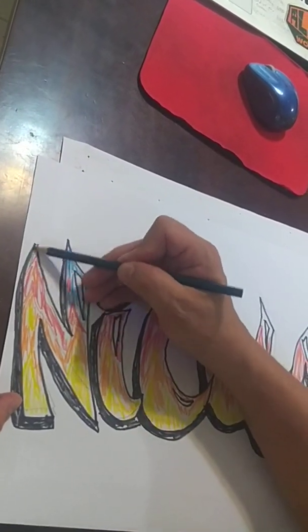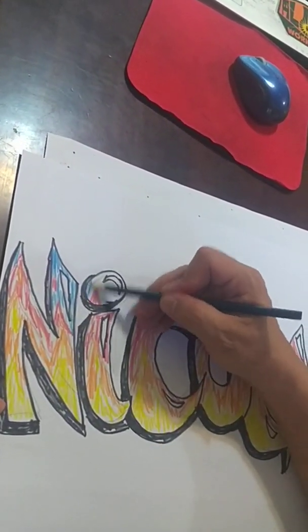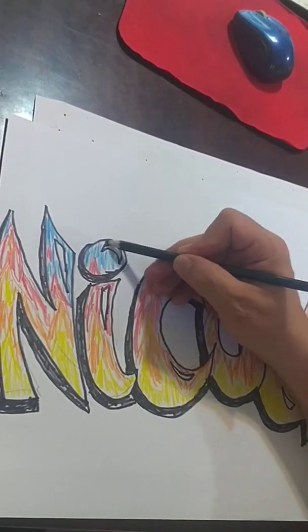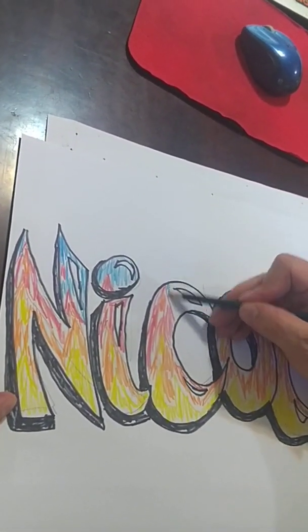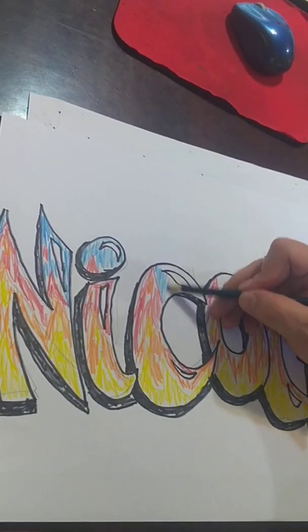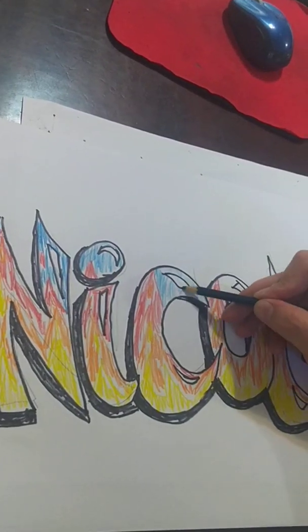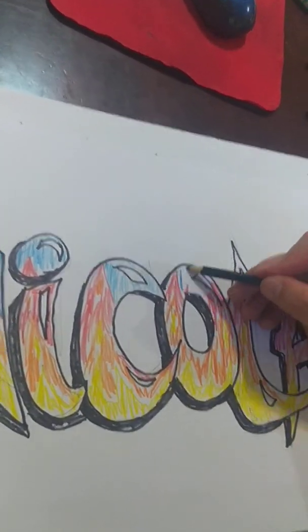This is going to just fill in the spaces where the flame is not. Trying to keep my strokes all in the same direction.